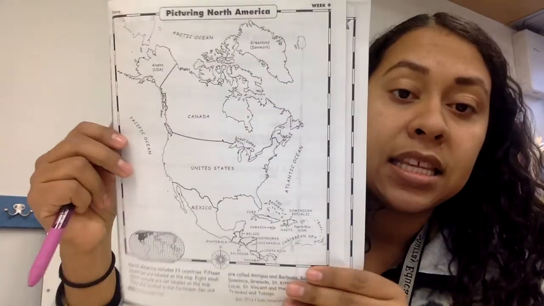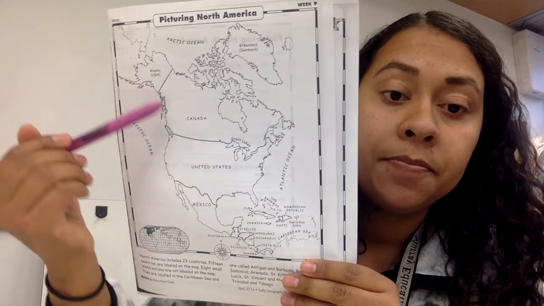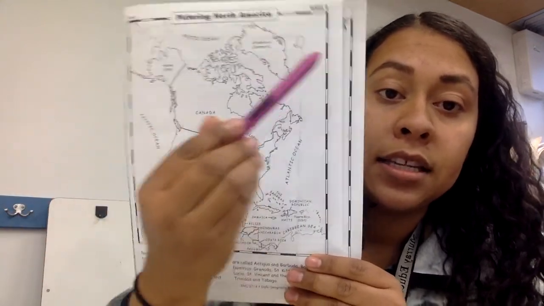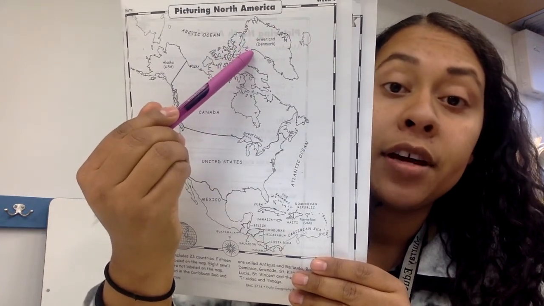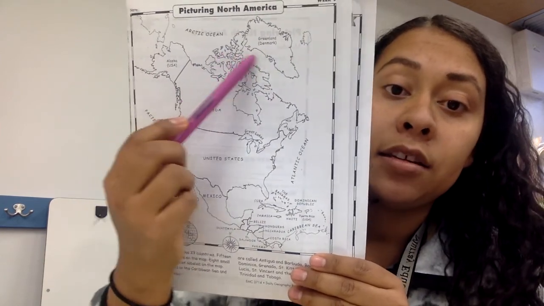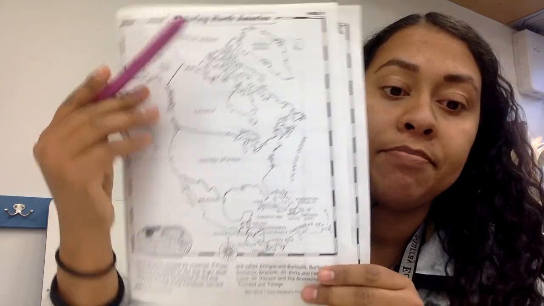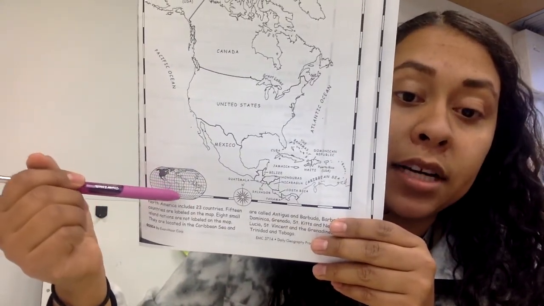So we can see that we have Canada, Alaska, United States, Mexico, and then all the way up here is Greenland, which is a part of a European country called Denmark. And the European country is more this way, if we were to keep thinking about a world map in our head.